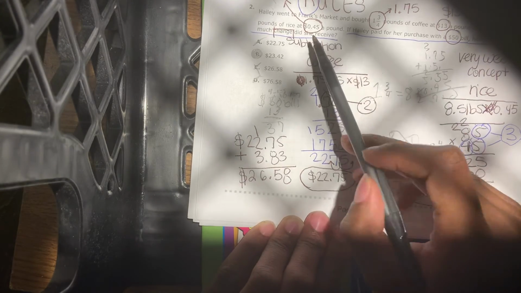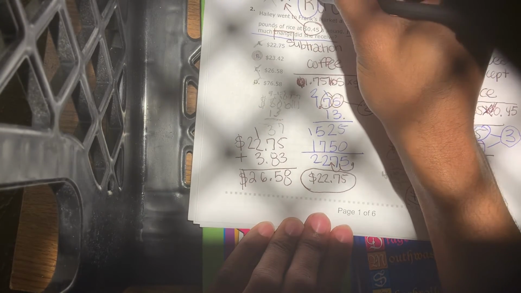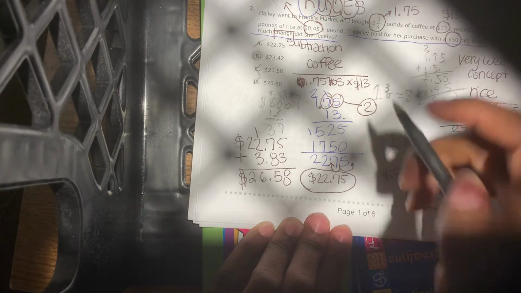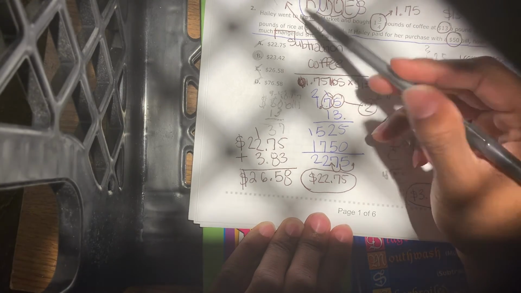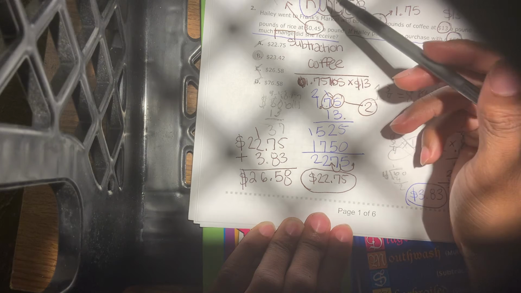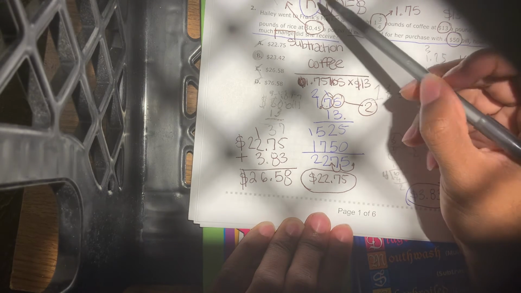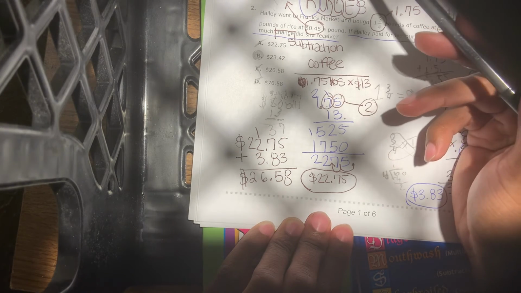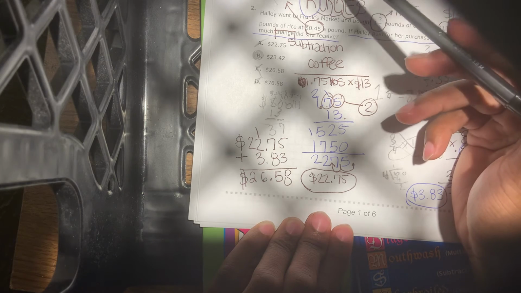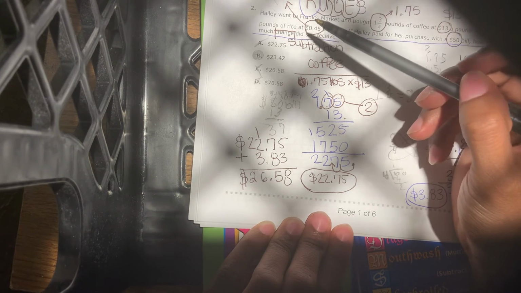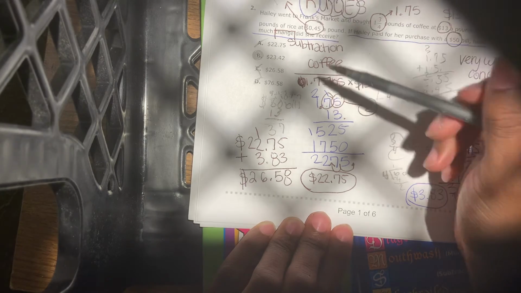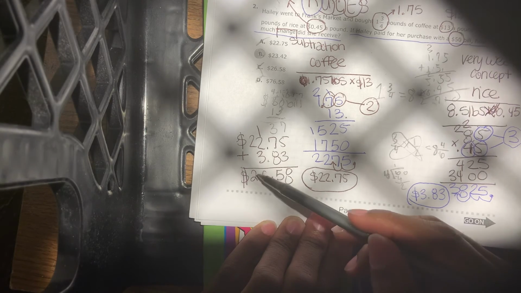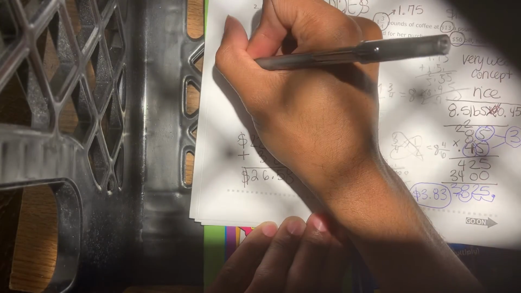Now remember how when we did our rule strategies? We read, we labeled, now we're evaluating. Now remember, it says, how much change does she receive? So if you're getting change, that means that you gave more money and you have to find the difference, okay? If you buy a milkshake from In-N-Out Burger and the milkshake is $4, if you give them $10, they're gonna have to give you your change. So the same case here. Haley gives a $50 bill, but the cost of her items is $26.58. So we're gonna do subtraction.